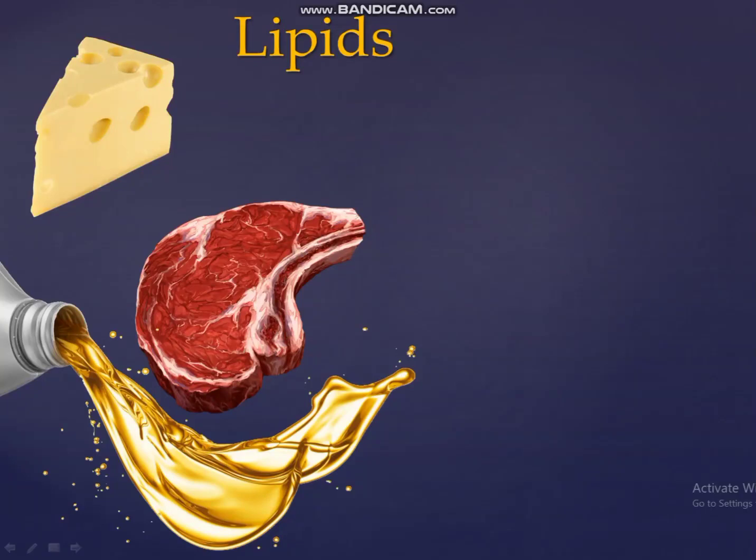Lipids. Lipids are organic substances, relatively insoluble in water, soluble in organic solvents. The word lipid is derived from the Greek word lipos, which means fat.